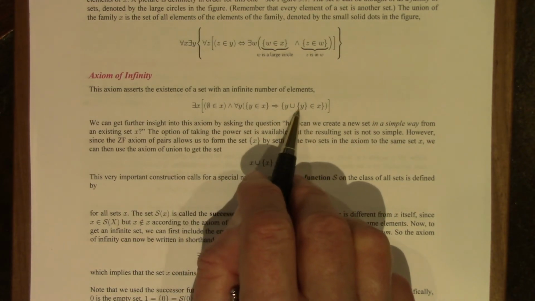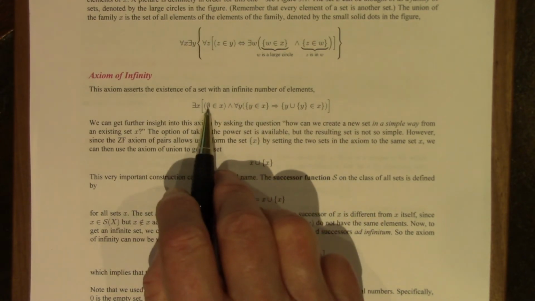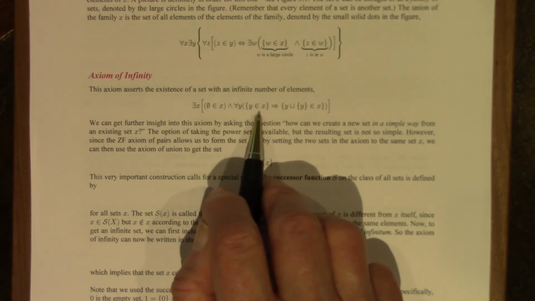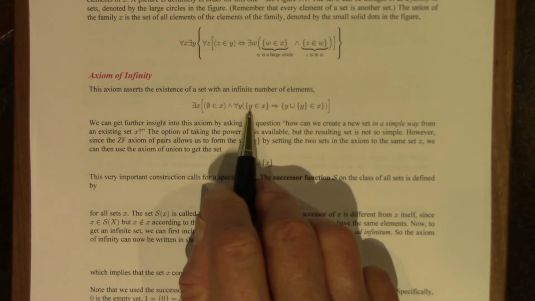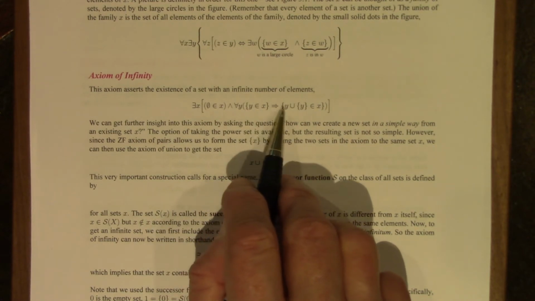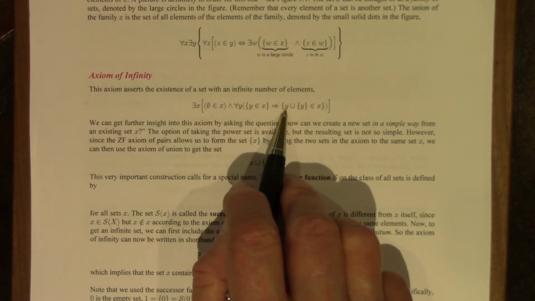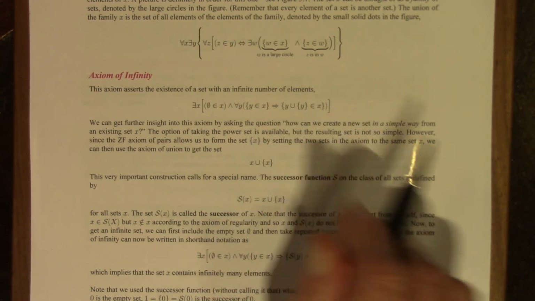Something different, something new. So we start with the empty set, and that provides a generator for more sets. The empty set is in X, therefore this is also in X, and this would in that case be the empty set union the set containing the empty set. Let me write that down here.